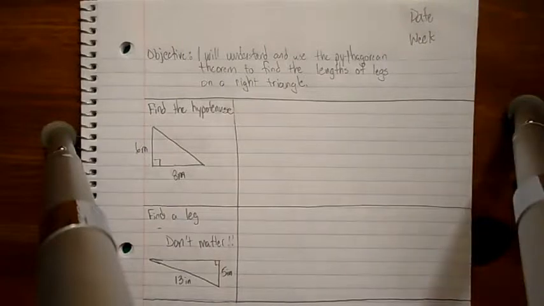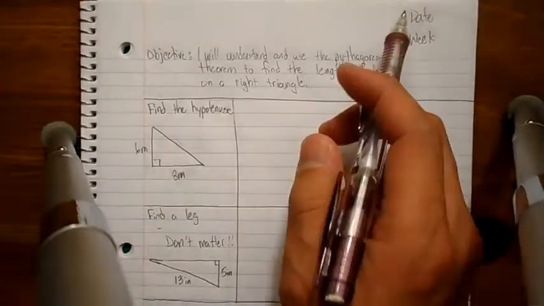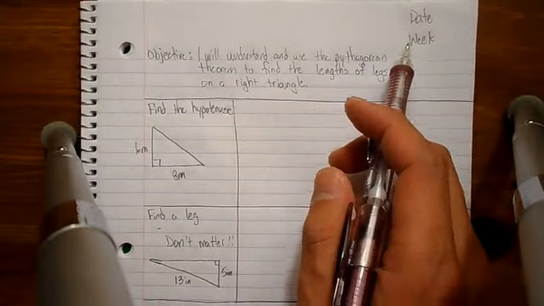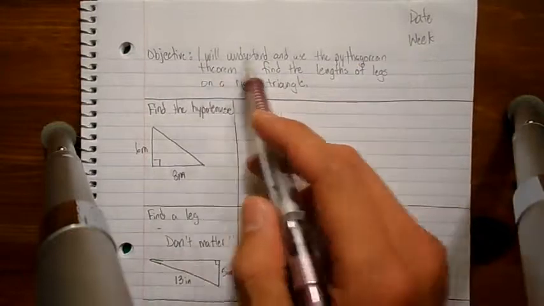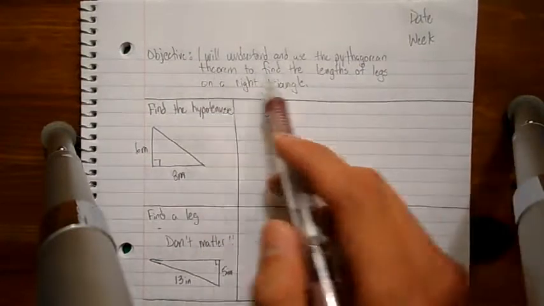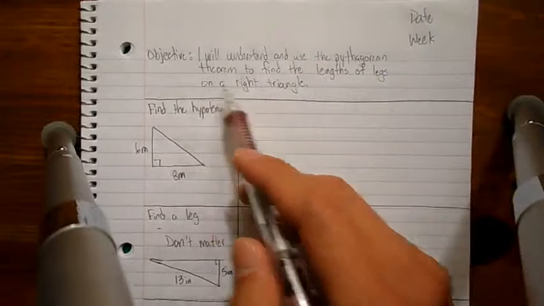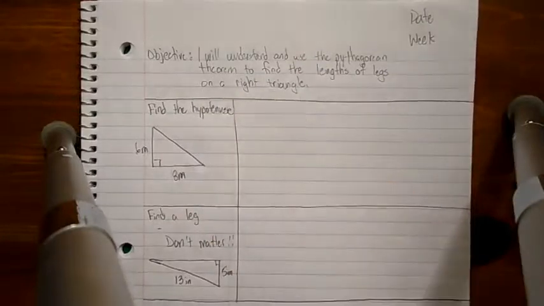Today's objective, as you guys are going to see, is that we're going to first make sure to put the date and the week in our notes. And our objective is to understand and use the Pythagorean Theorem to find the lengths of legs on a right triangle. Now, one of the questions that I've gotten a lot is exactly what is the Pythagorean Theorem used for? And it's again used to find the lengths of the legs on a right triangle.